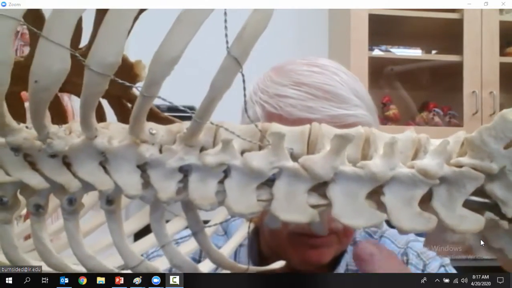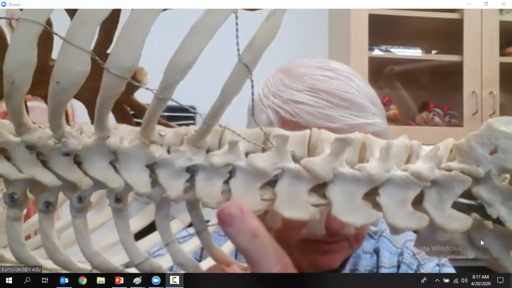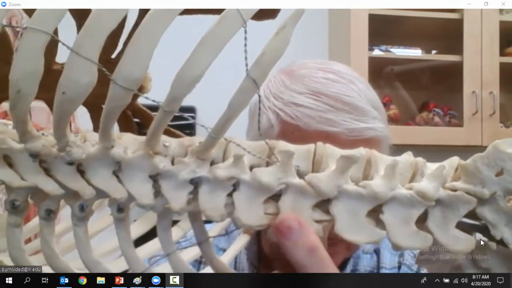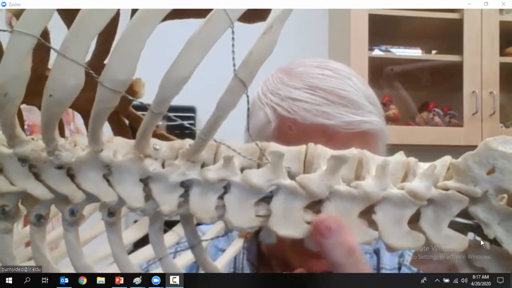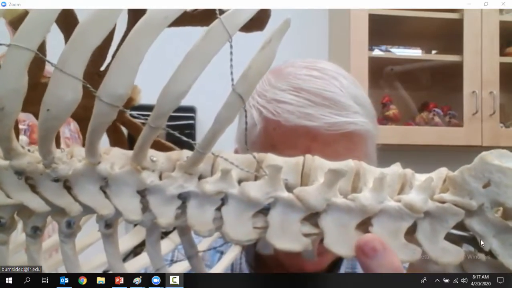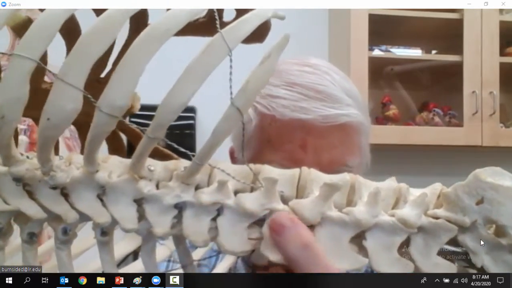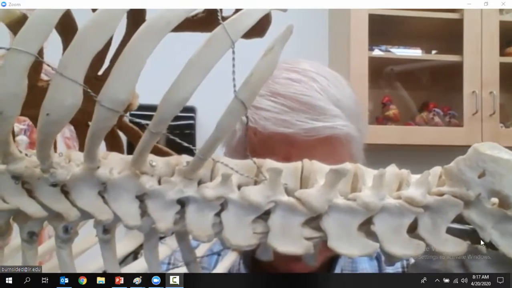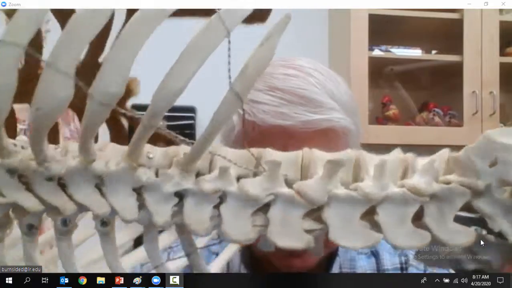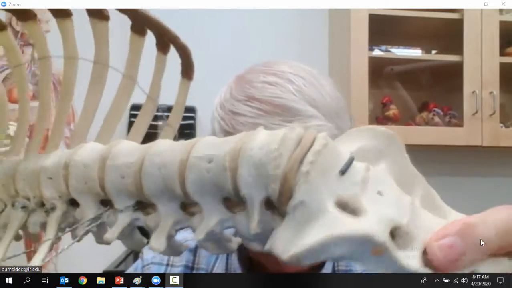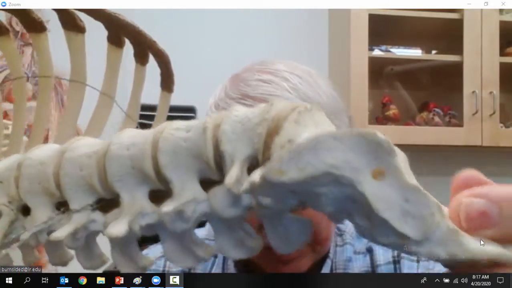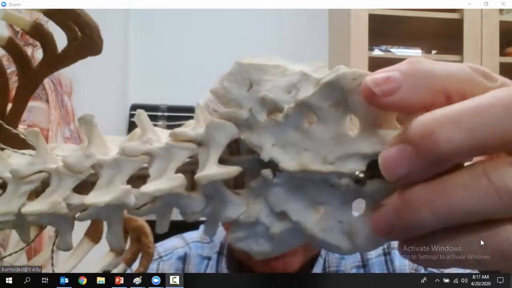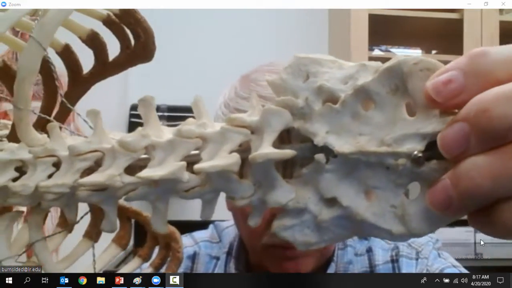After the 12 thoracic vertebrae, then you come to the 5 lumbar vertebrae, and then finally you come down to the last part, which is called the sacrum. It's fused bones. We'll look at these individually in another video.